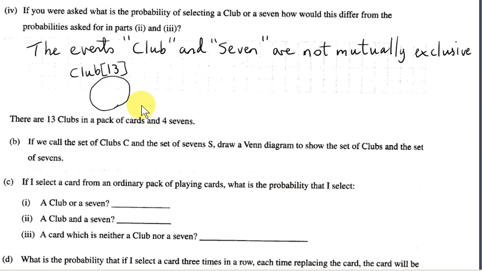Let's look at the event getting a 7. Now, these sets are not disjoint. That means there is at least one element in the intersection. How many 7s are there in a pack of cards? Well, we have 4 suits, so there are 4 7s. We have clubs, spades, diamonds and hearts. So there are 3 elements in this region, but we have 1 element in this region. This is the 7 of clubs.